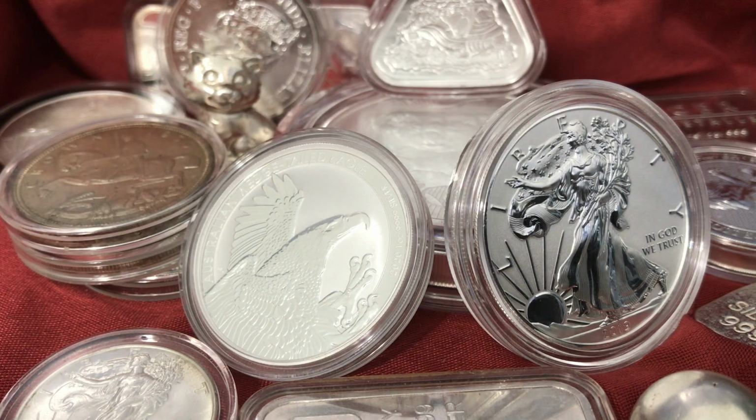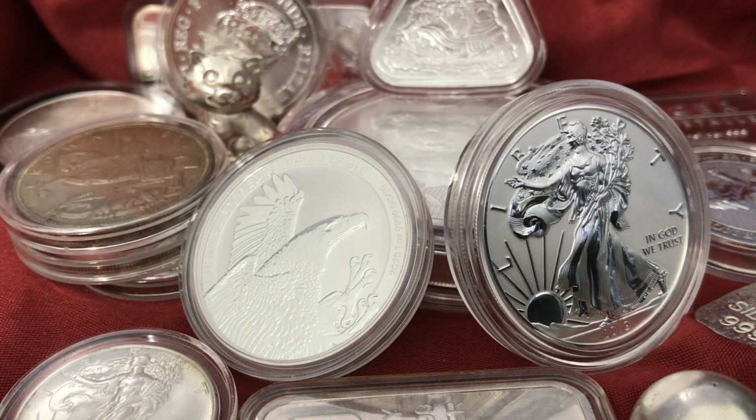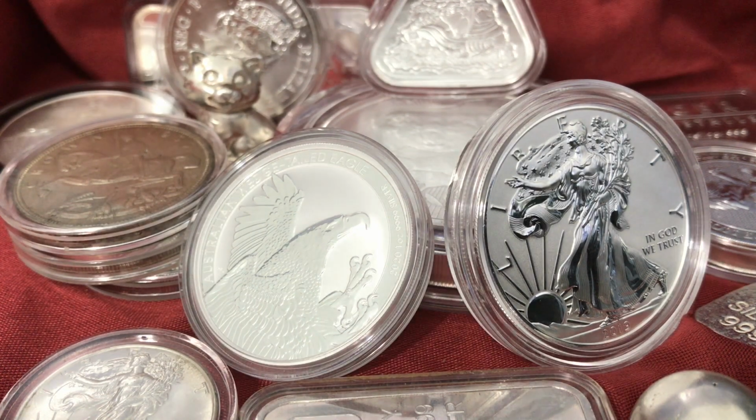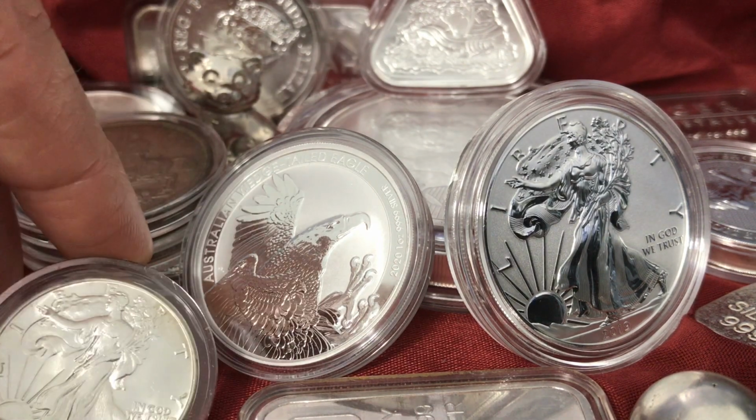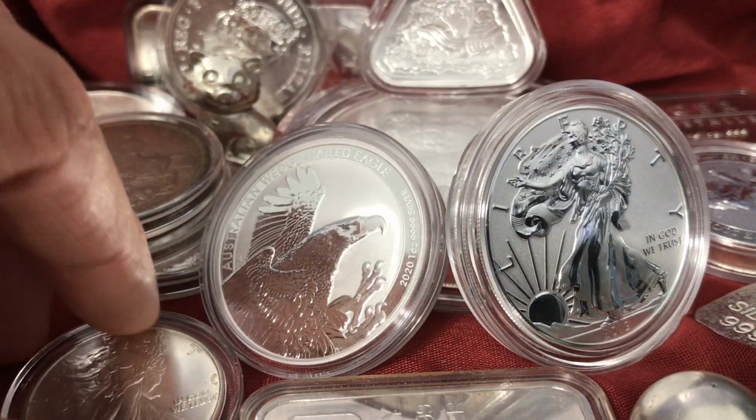Finding it and accumulating it can be a challenge to keep up with how much silver you have by weight. There are a lot of different styles, many different nations and denominations. In the United States, we have the half dollar, the quarter, and the dime in 90% silver.